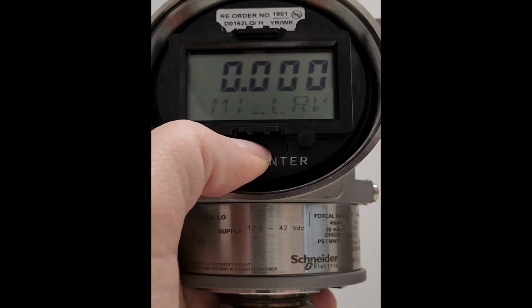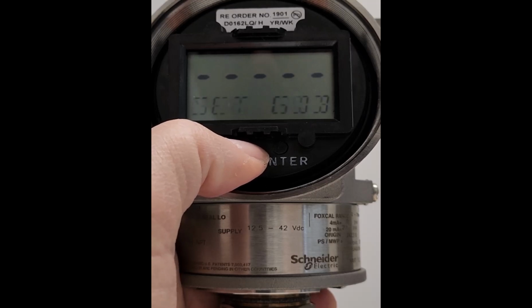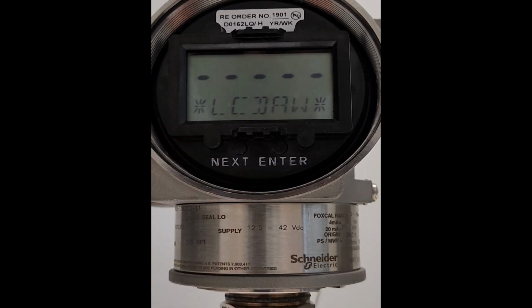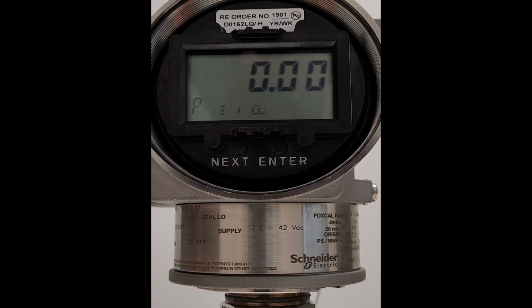At that point, I just repeatedly press the next button until I see save. And when I see save, I press enter. And the transmitter will now come up indicating 0 PSIA, which it's really not PSIA, it's PSIG, but the engineering unit cannot be changed.